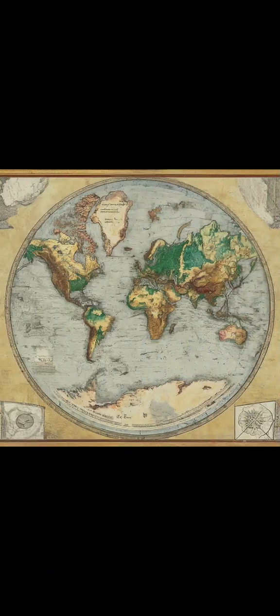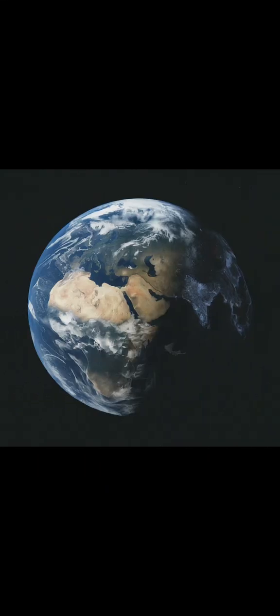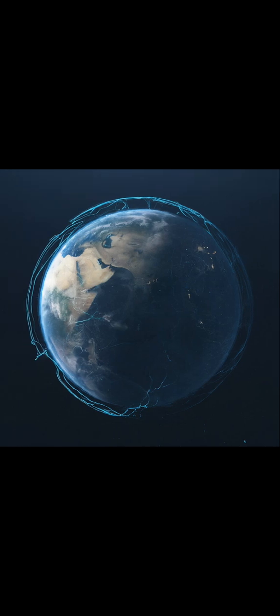14. The Tropic of Capricorn is at 23.5 degrees south latitude. 15. The Arctic Circle is at 66.5 degrees north latitude. 16. The Antarctic Circle is at 66.5 degrees south latitude.